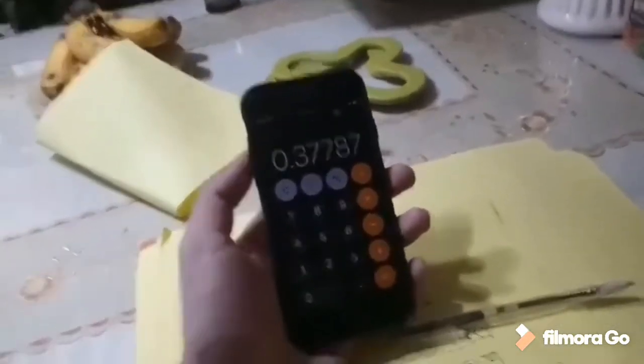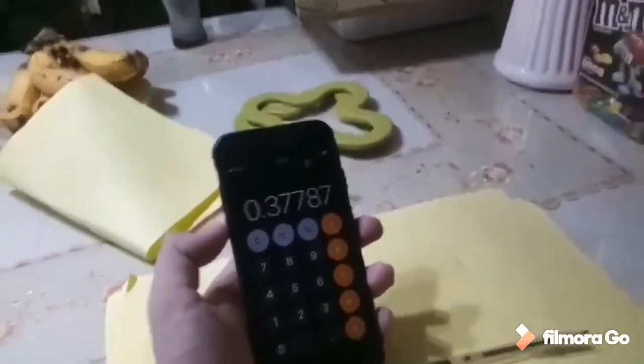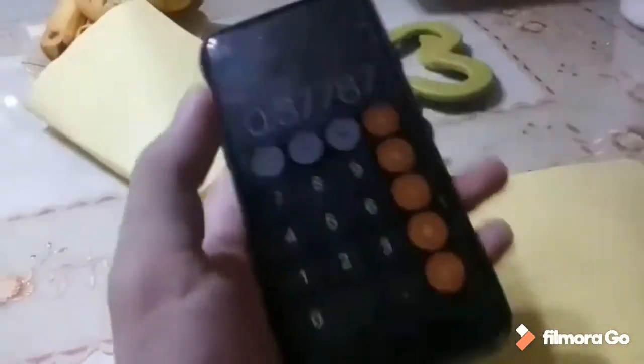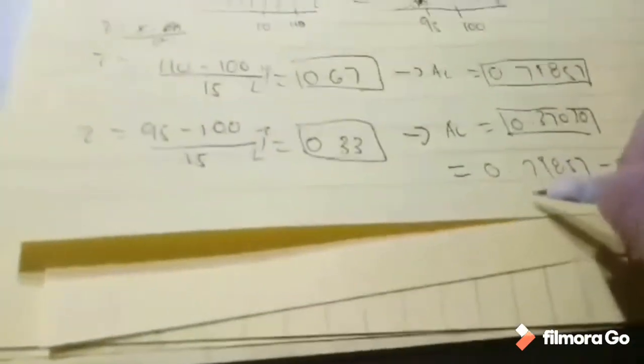Now this is the area under the curve between the x values 95 and 110. Let's type it here.